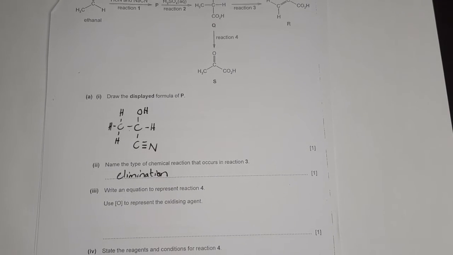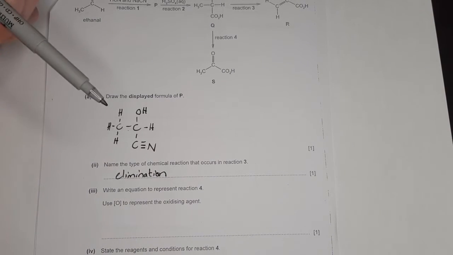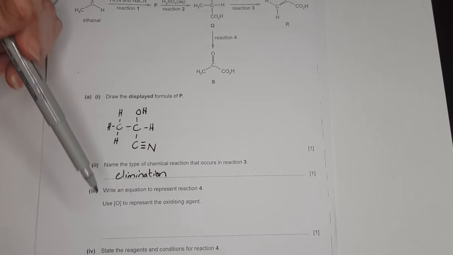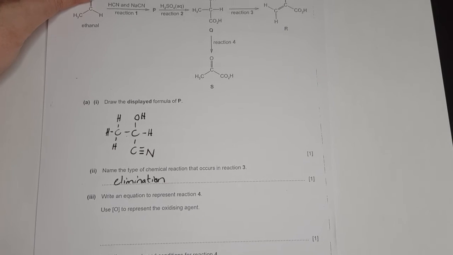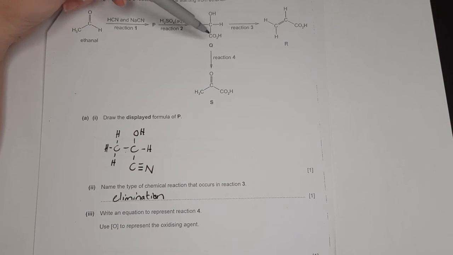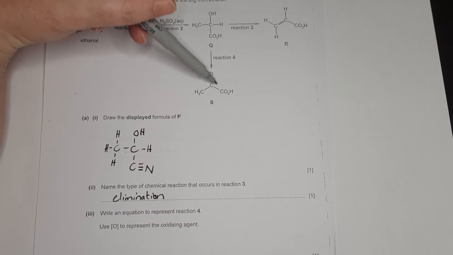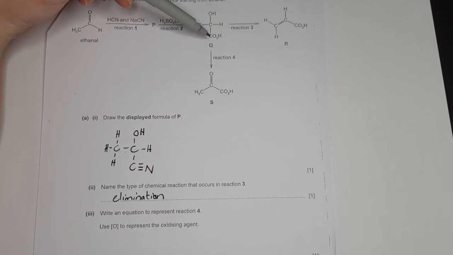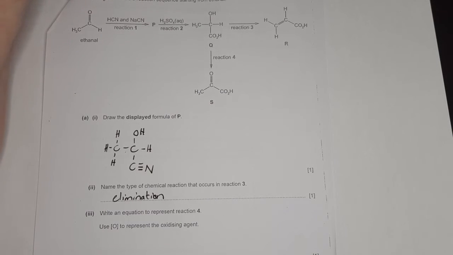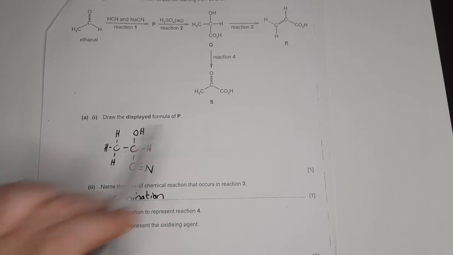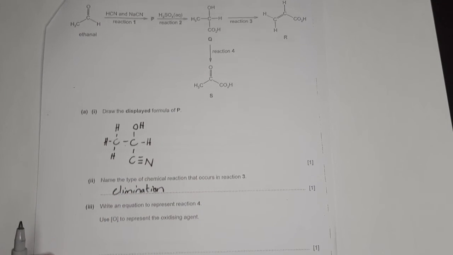Then it says, write an equation to represent reaction 4. And it says, use square brackets O to represent the oxidizing agent. So in reaction 4, I went from my OH and my carboxylic acid down, and I formed a double bonded O. From there, the carboxylic acid stayed the same because that's as oxidized as it can get, as well as the CH3. So because I made double bonds, okay, I made a ketone from my OH.